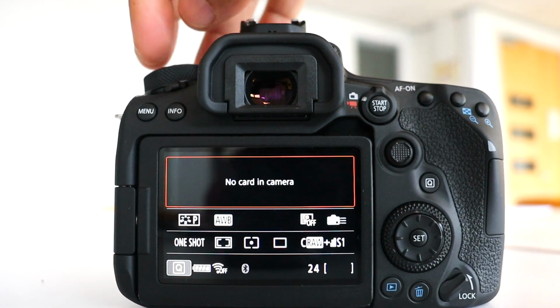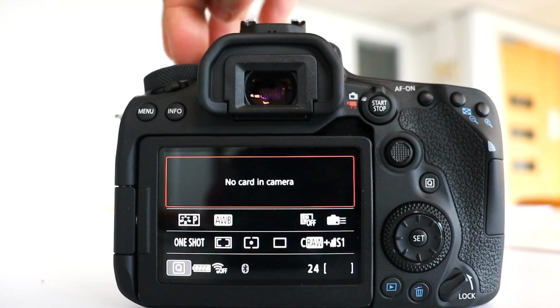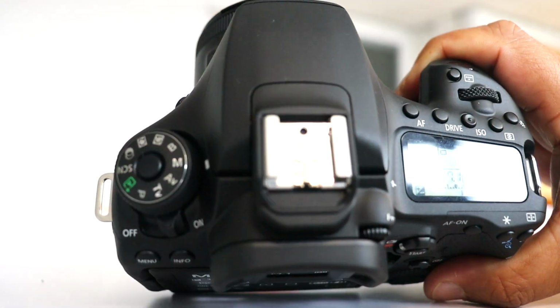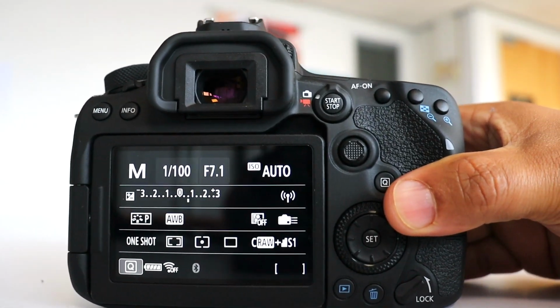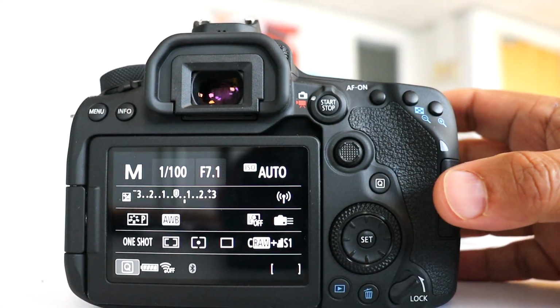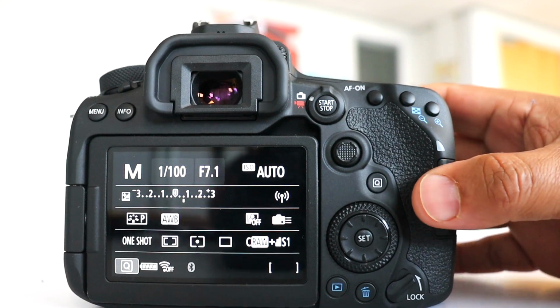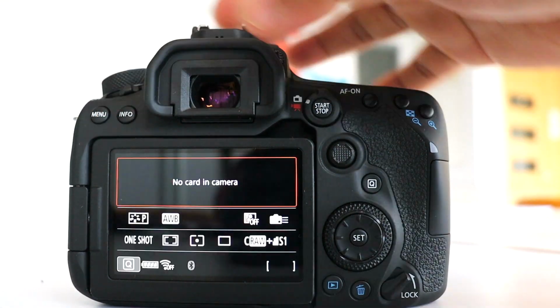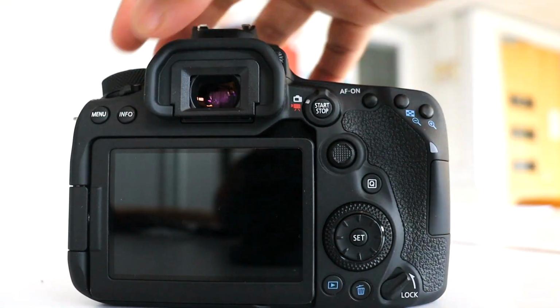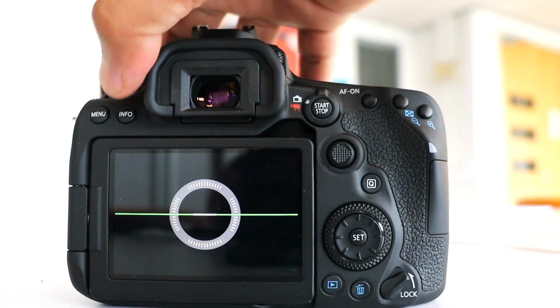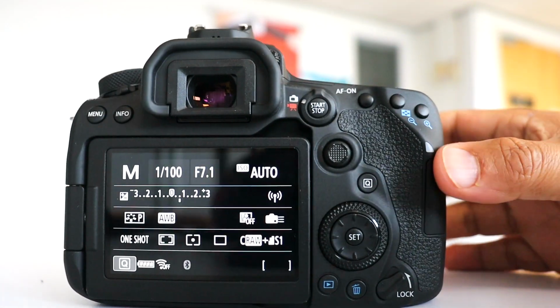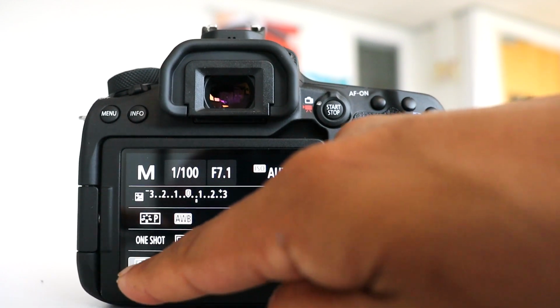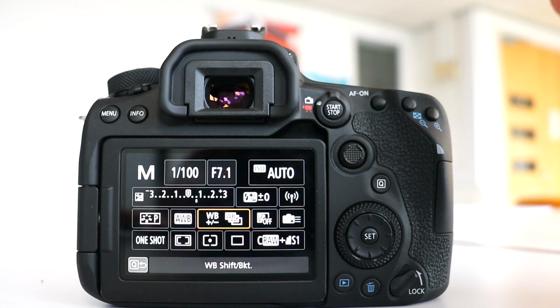So I've switched the camera on, and it's in manual mode over here. If you're not sure what I'm talking about, it's manual mode and the camera is switched on. And then what I'm going to do is play around with some of the settings on this camera. So literally go to my Q button. You've got to press it a couple of times, 3 times, and it will take you to your menu. And then click on this Q button, and in here you've got all your settings.